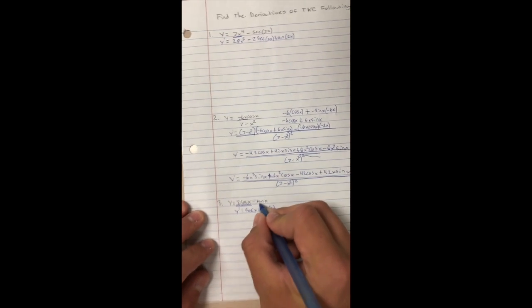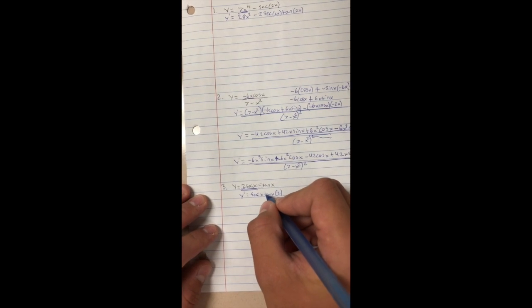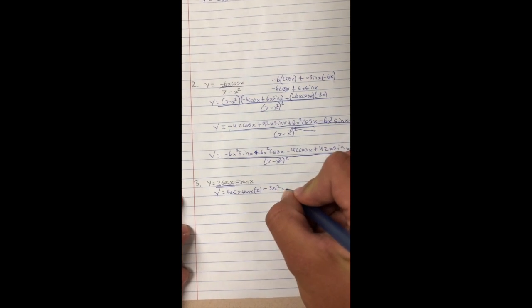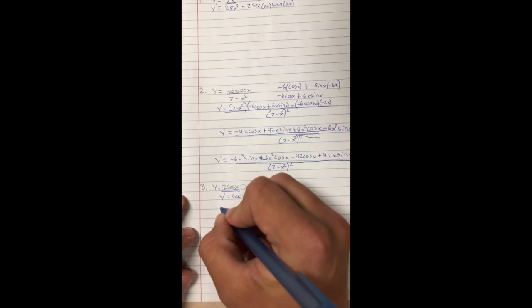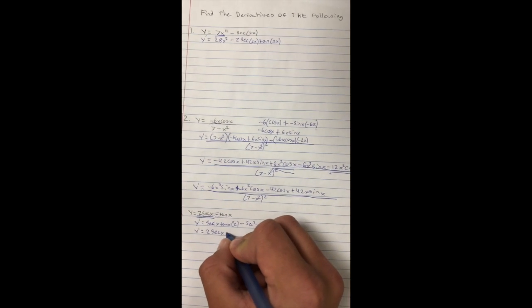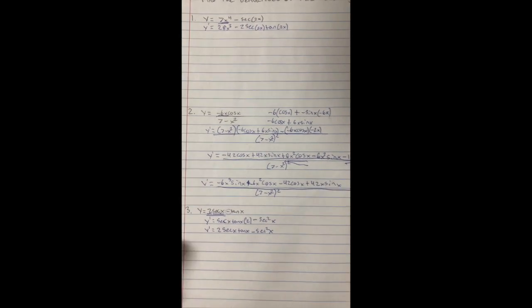And now your second term is negative tangent of x, and the derivative of tangent is secant squared x. Now you just multiply those two together, and get 2 secant of x tangent of x minus secant squared of x.